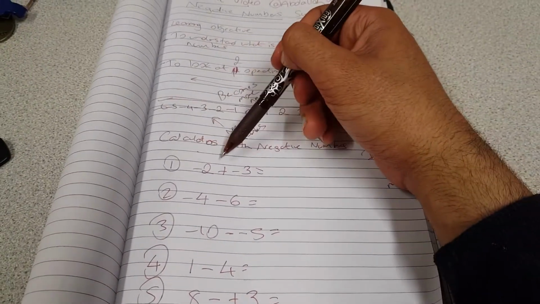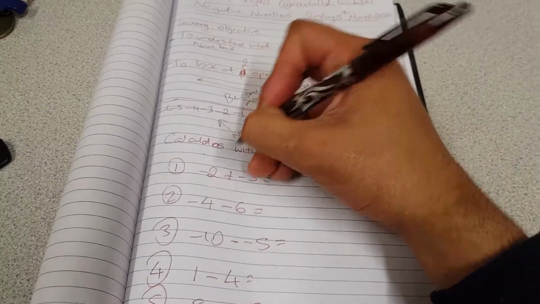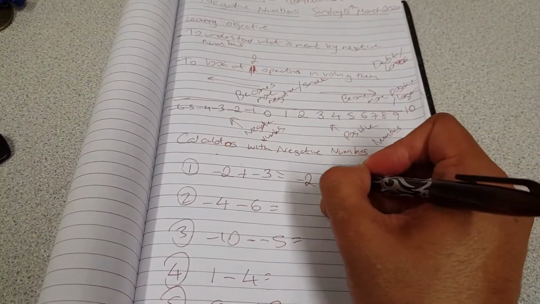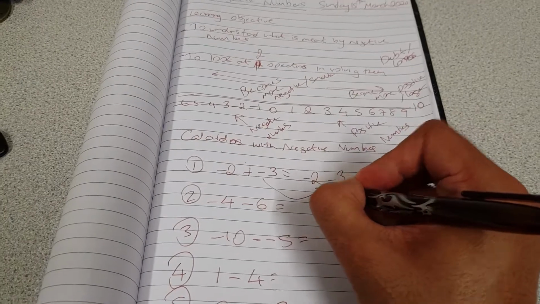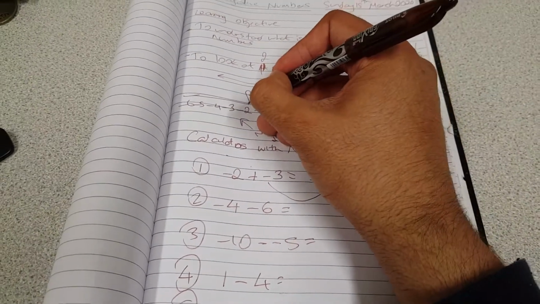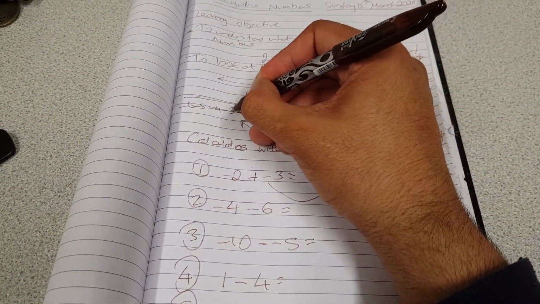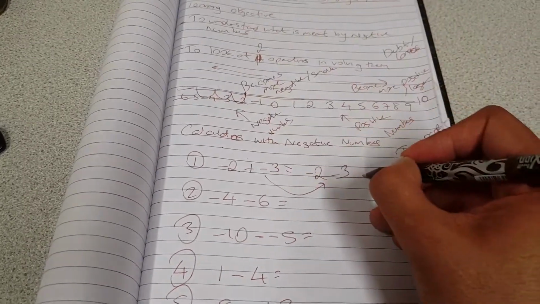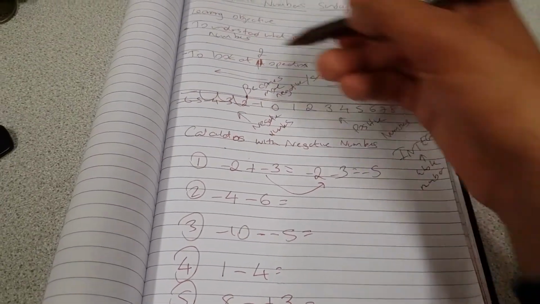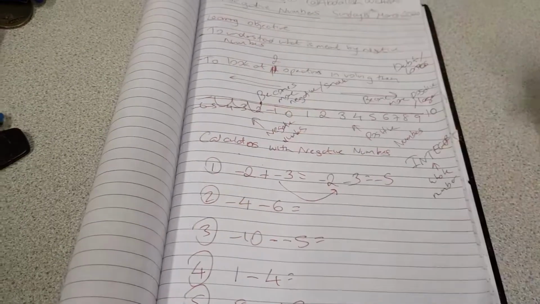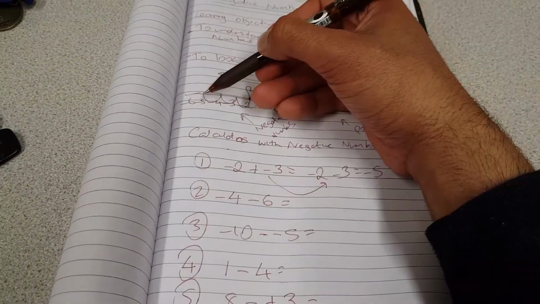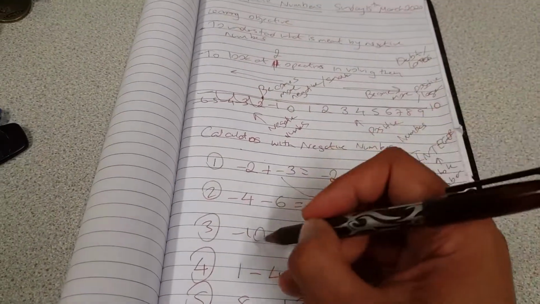Right, guys, 5 examples, just look at. Right, -2 plus -3. The plus and minus there means that I'm going to change that to a minus. Start on -2 and go back 3: 1, 2, 3. So my answer is going to be -5. So I'm doing -2 subtract 3, so my answer will be smaller in that context.